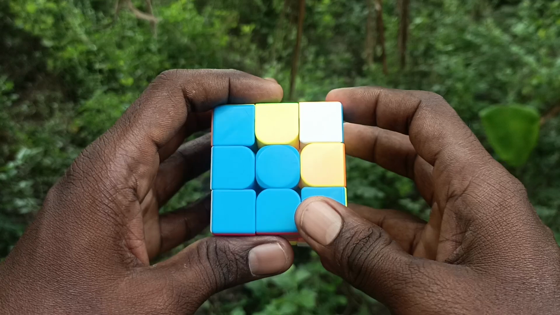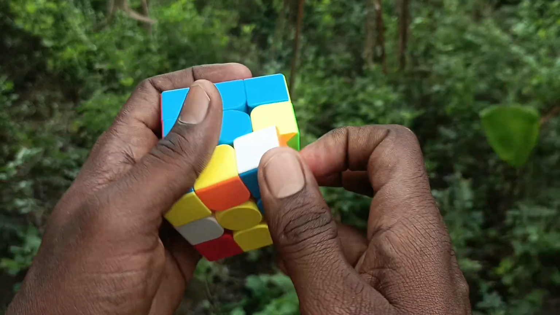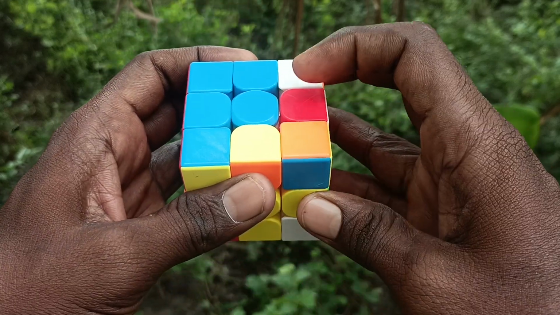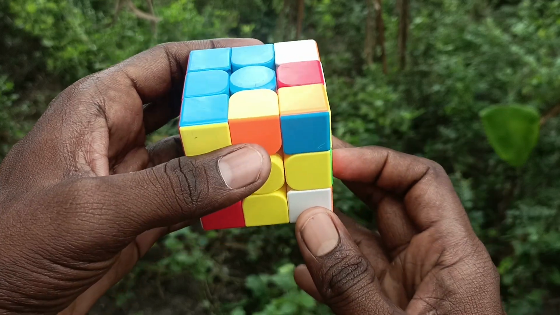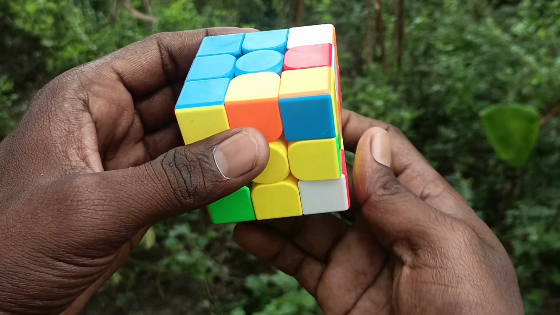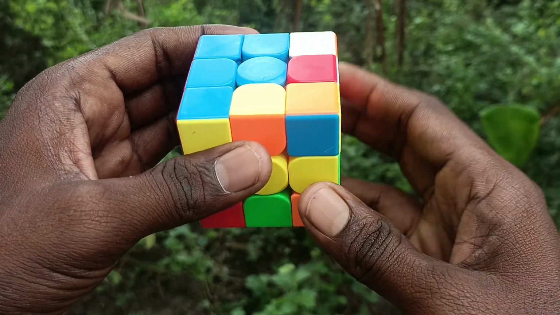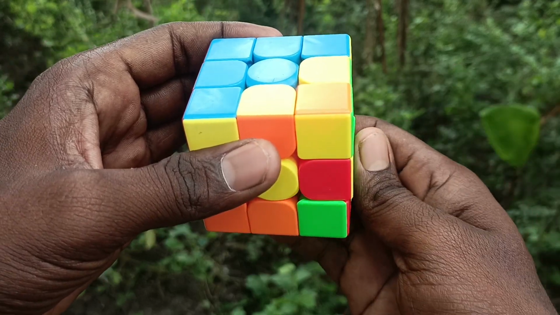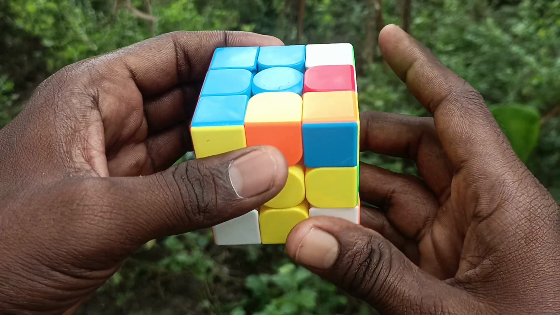Okay, so here I am showing a demo. Suppose this is the position you are taking, and you bring the right side column down like the single corner formula, then rotate the bottom twice towards the right side, then up the column, then rotate the bottom once, then down the column, then rotate the bottom once, then up the column.